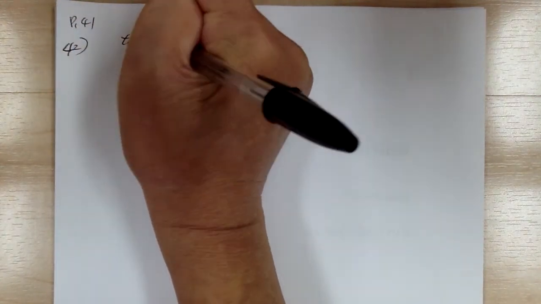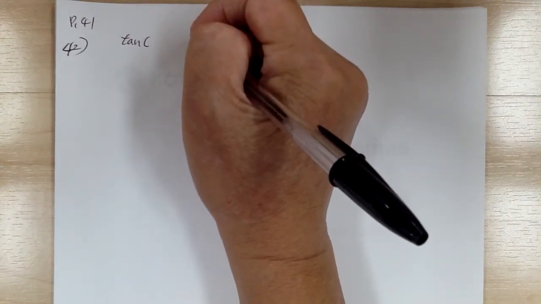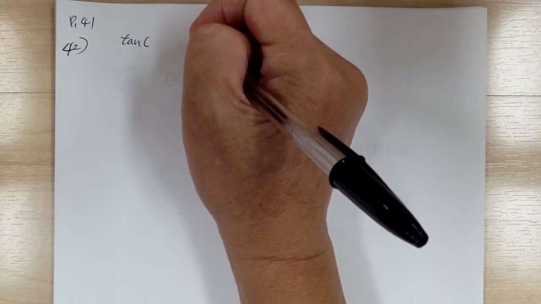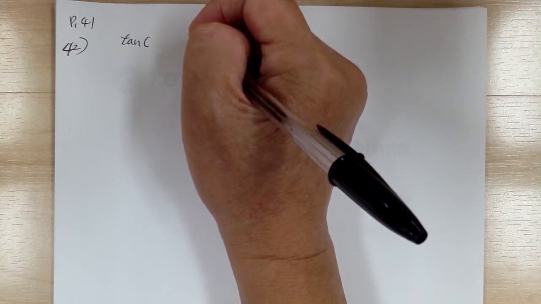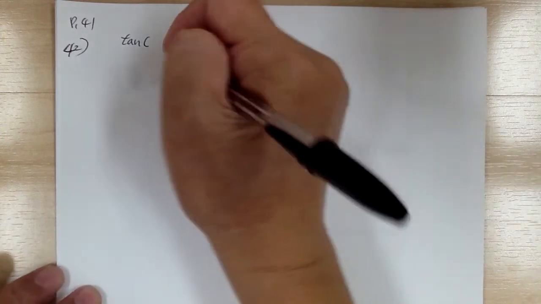It says find tangent C, where C is the angle opposite of side c, and so basically you have this. So you want to find tangent C with this as a given. Okay.